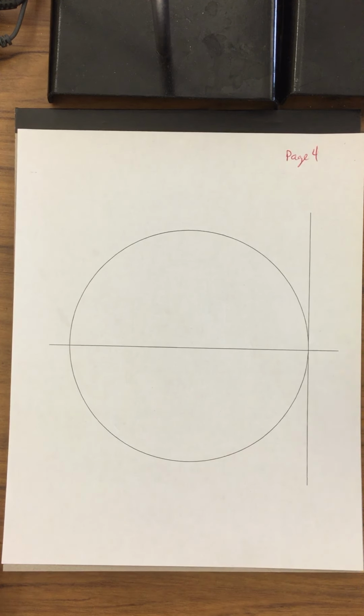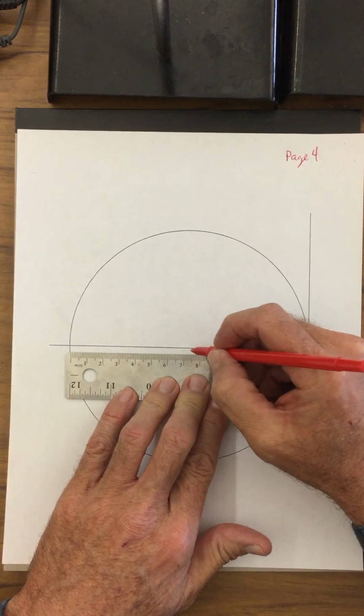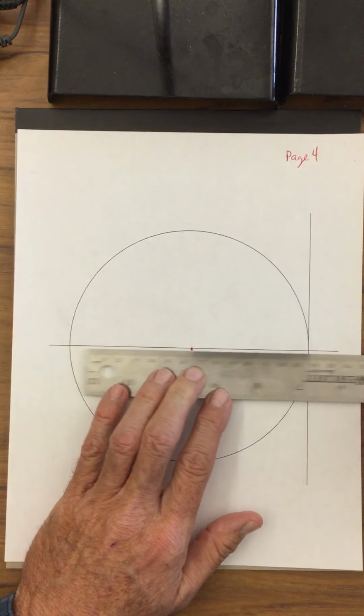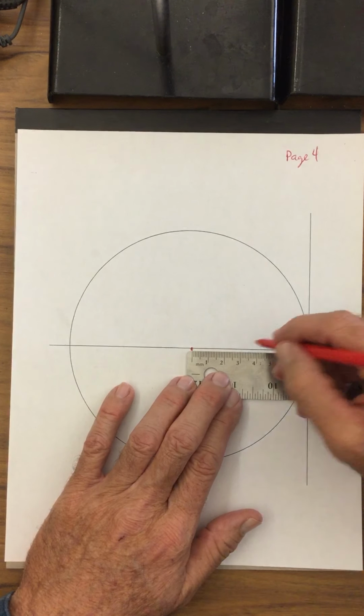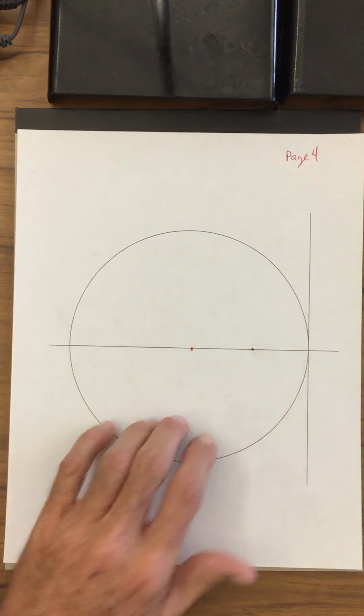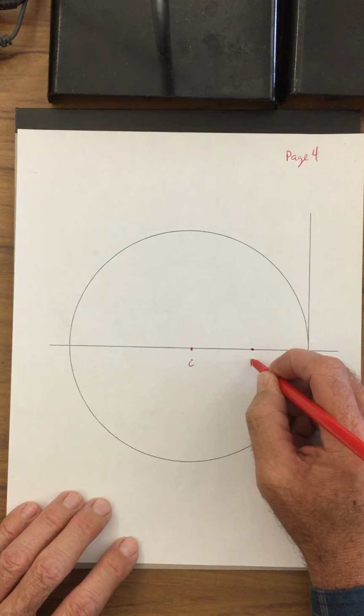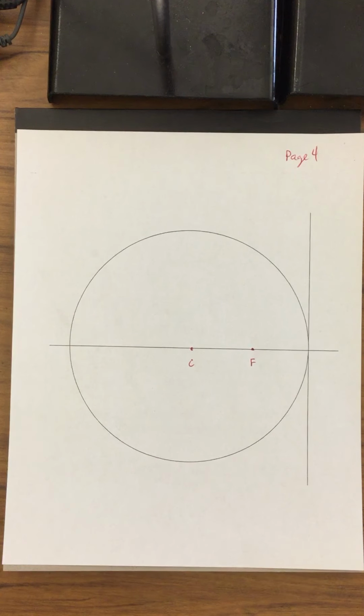Okay, so we're going to do the same steps as we did before. We need to find our center, which is going to be at 7.5. We need to find our focal point, which is going to be about 3.75 or 3.8. So here's our center, and here is our focal point.